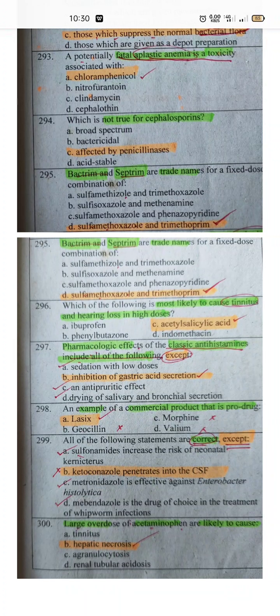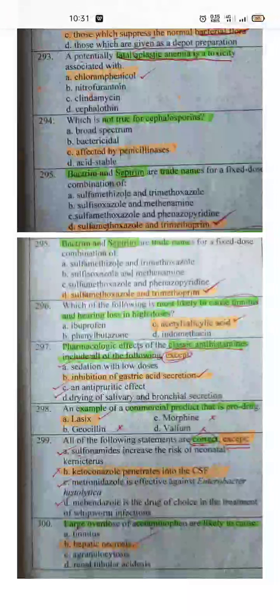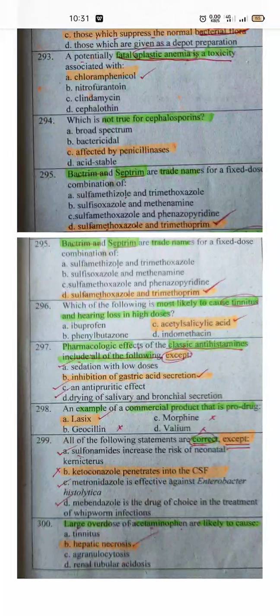297, pharmacologic effects of classic antihistamines include all of the following except inhibition of gastric acid secretion. That is the pharmacologic effect of your H2 receptor antagonist.